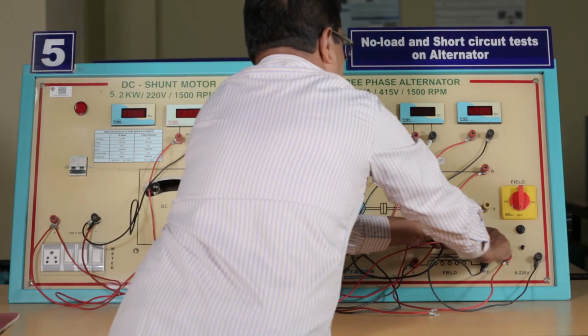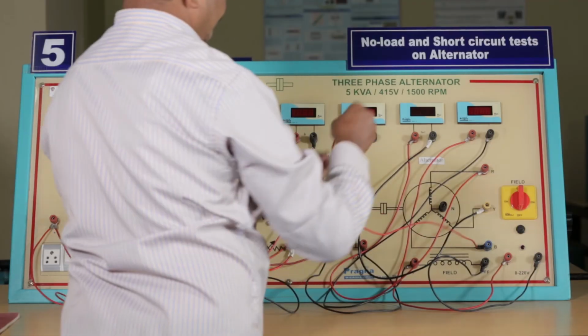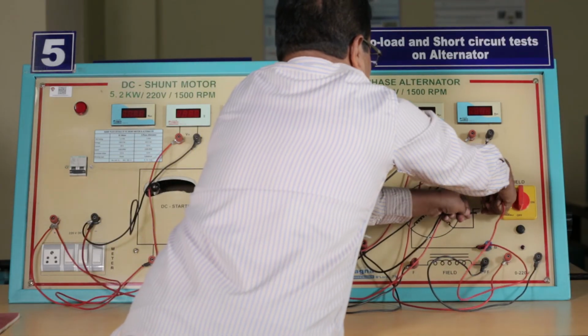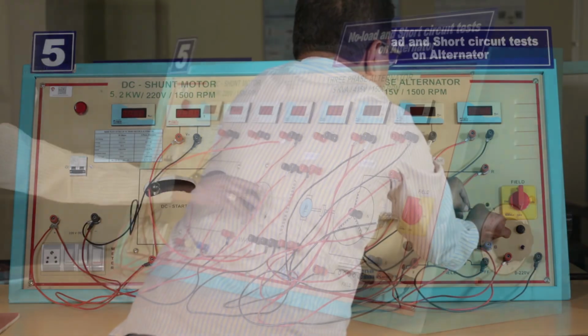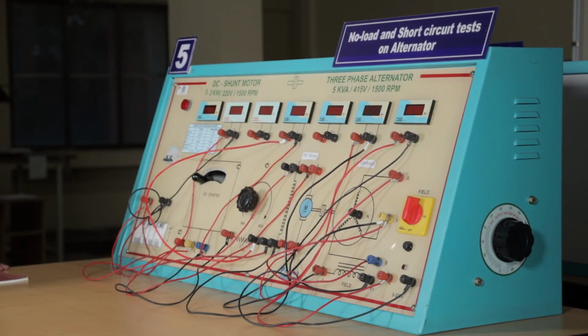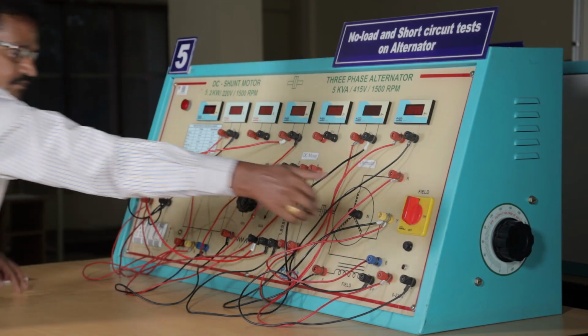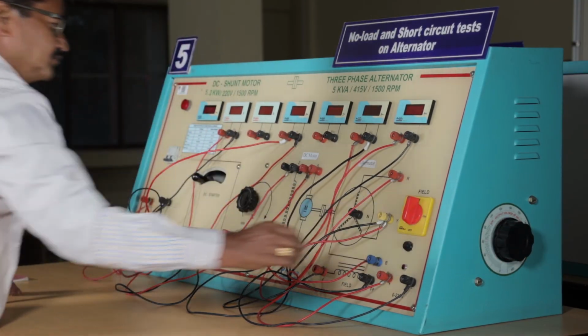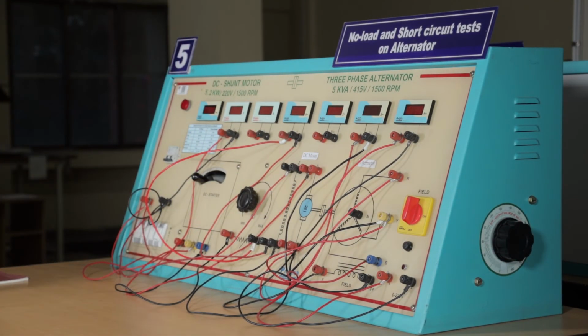Now connect and short the B terminal with the Y terminal. As a precaution, we have to see that the rheostat position is minimum and the field excitation is also minimum.